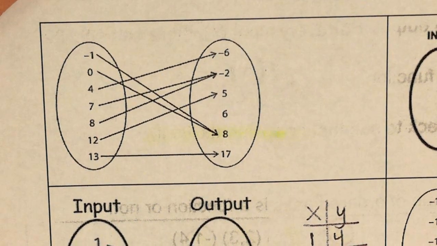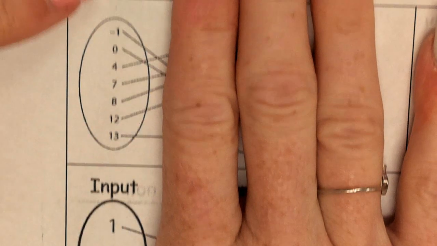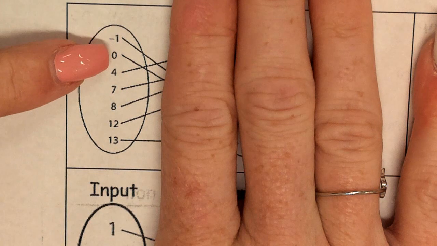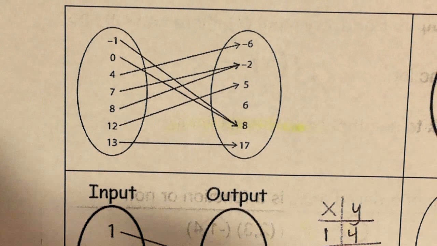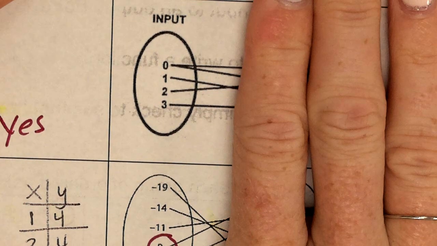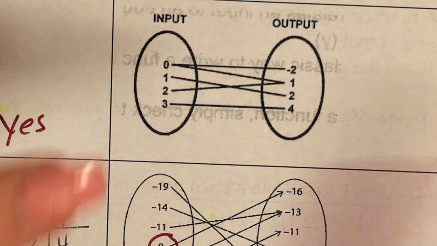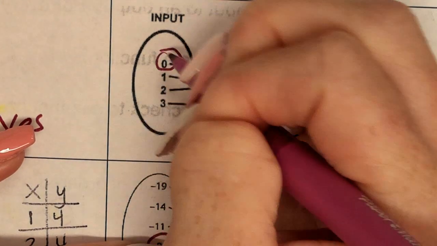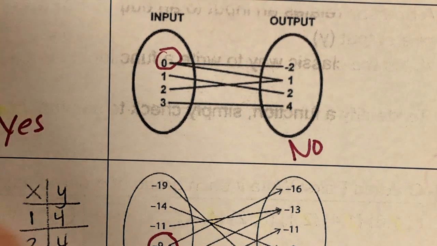Okay, go up to the top. Let's do this one. Cover this up. Ask yourself, does every x only have one line coming out of it? Yes, so this is a function. Okay, go over here. Cover this up. Does every x only have one line coming out? No. What's wrong? The 0 has 2 lines, so this is no, not a function.